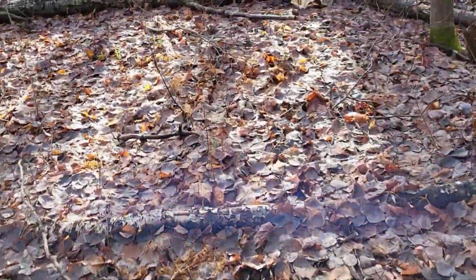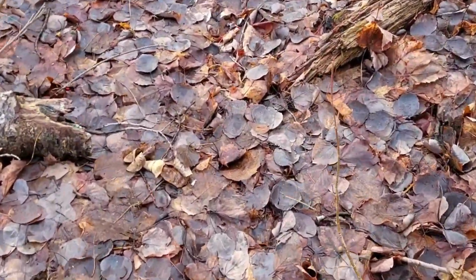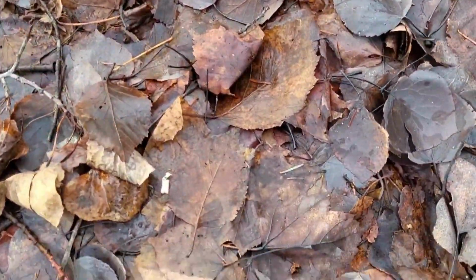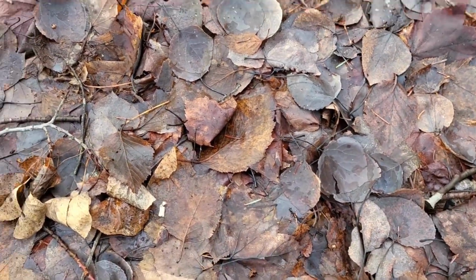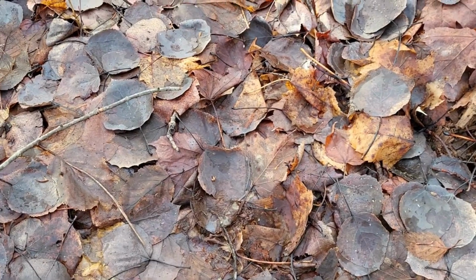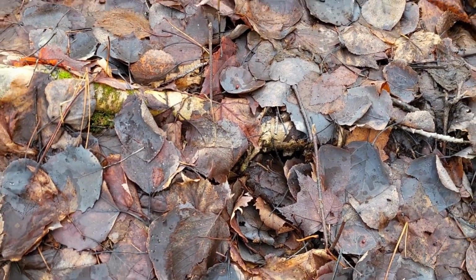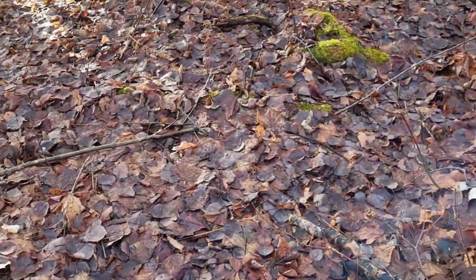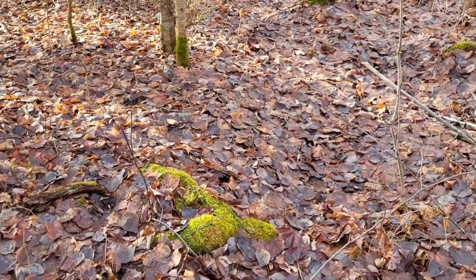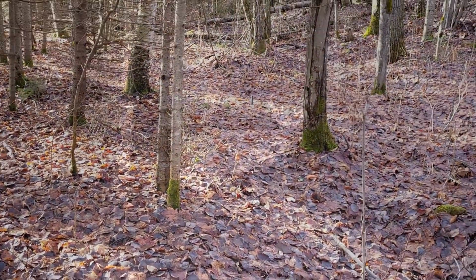Now, you can see there's a little bit of a trail here. And you can even see, if you look closely here, you can almost see imprints. Another one there and another one right there. So obviously this is a good area for a trail camera. Another little spot right here as well.